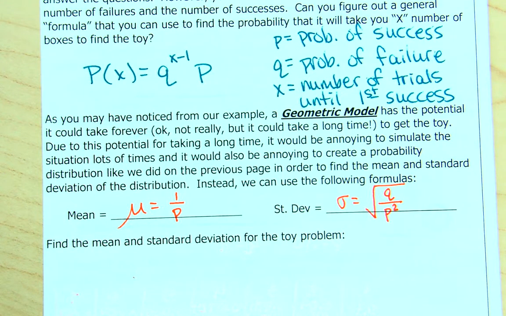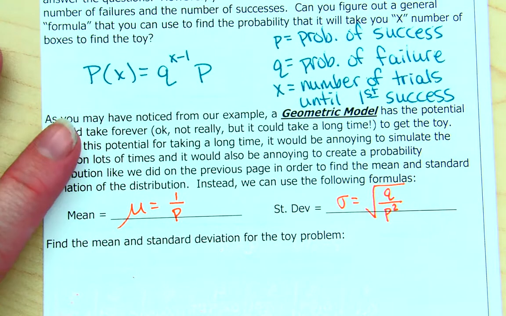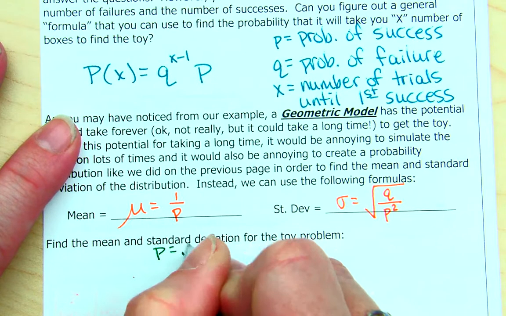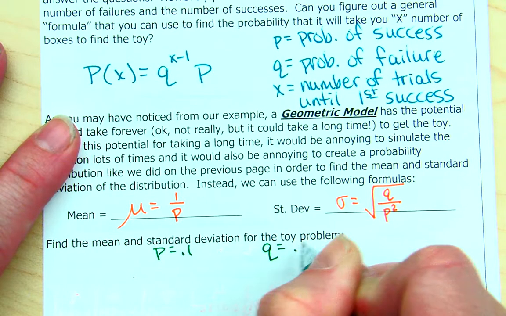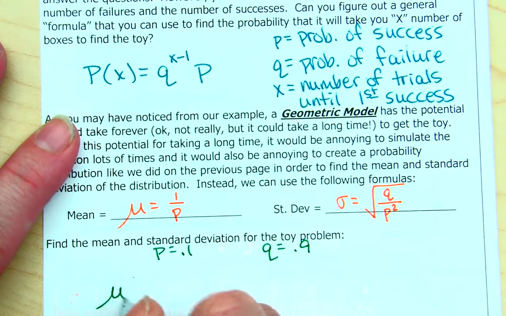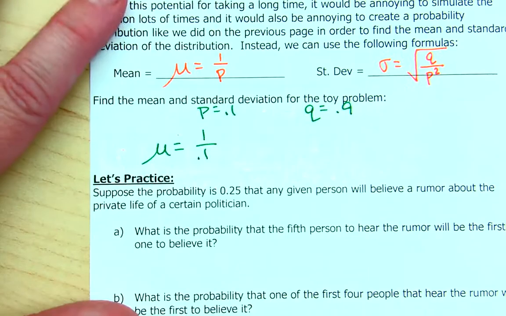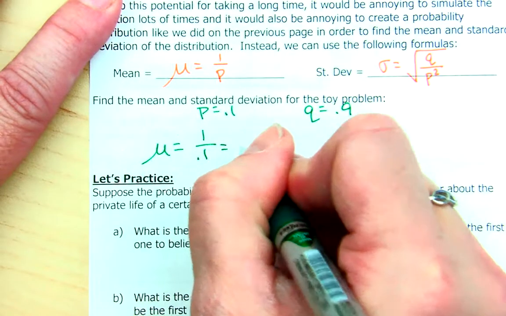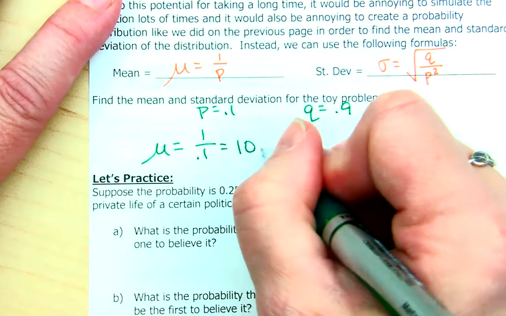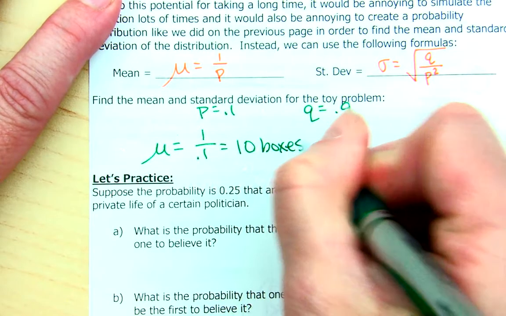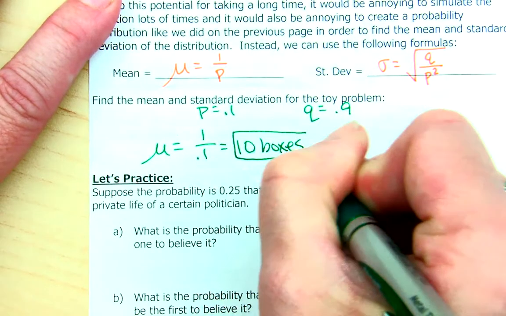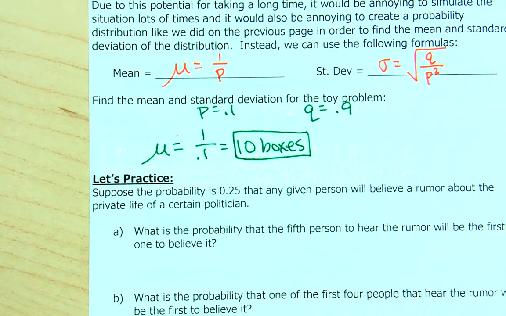So let's find our mean and standard deviation for the problem on the front. So we said P was 0.1 and Q was 0.9. So the mean would be 1 over 0.1, which is 10. So we expect to buy 10 boxes of cereal to get 1 toy that we wanted. Kind of makes sense when it was 10%. Right?